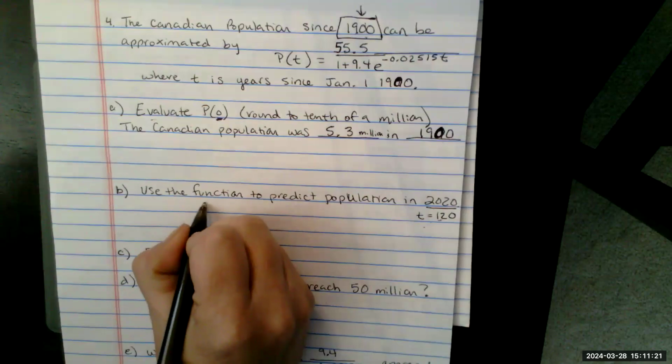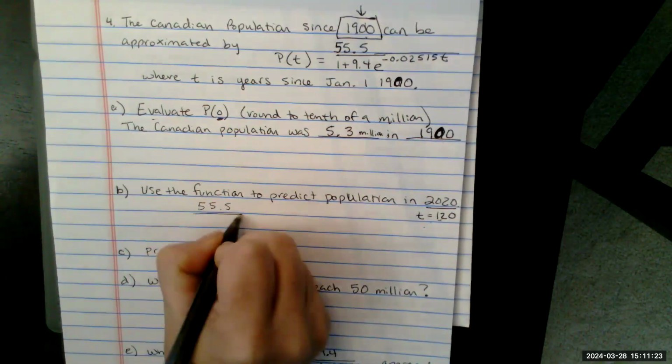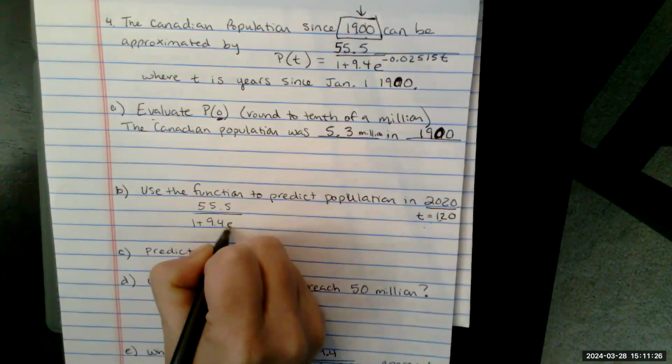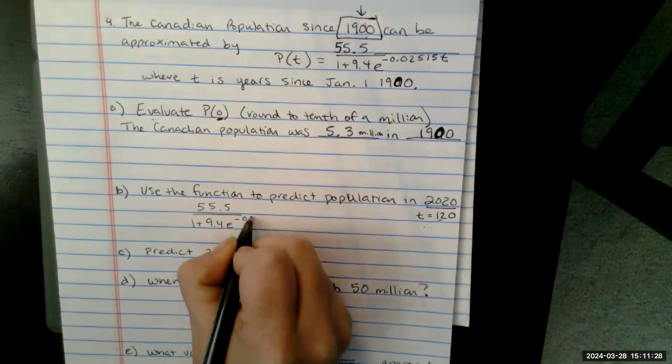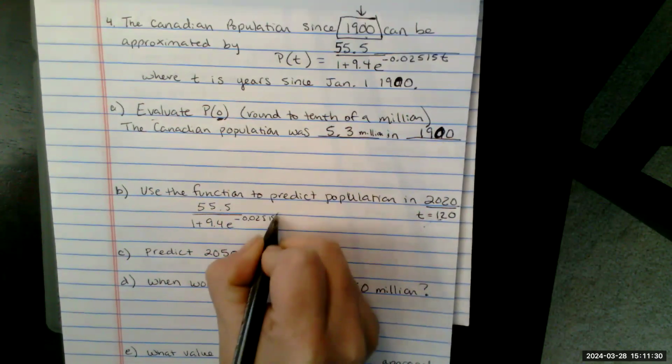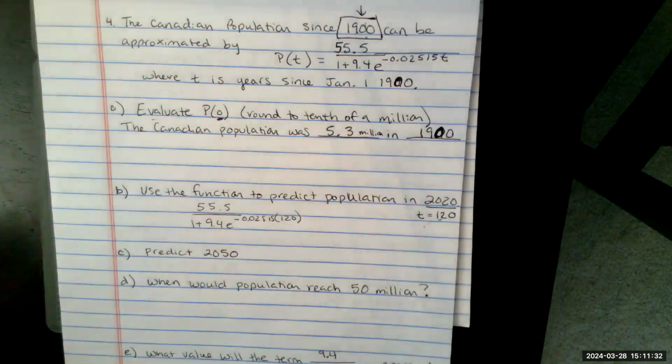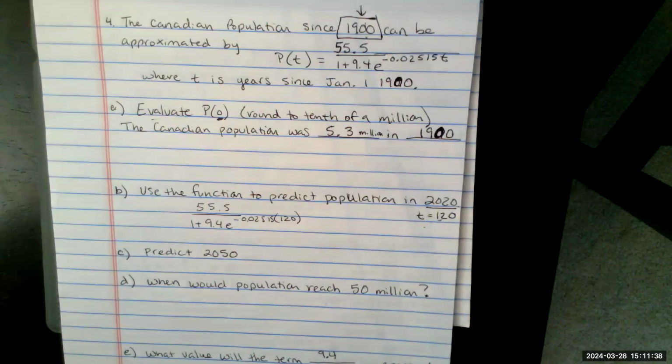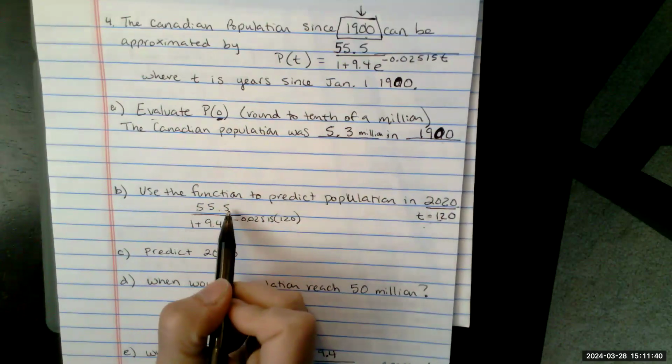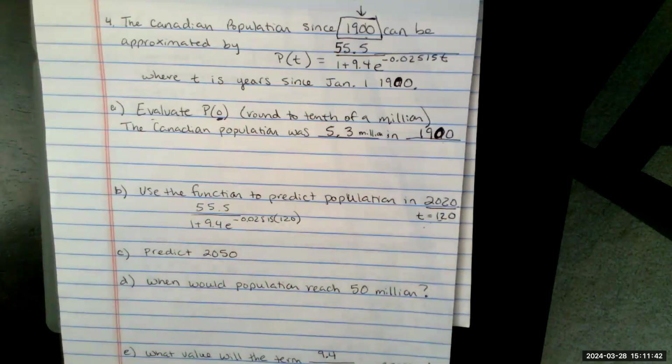So go back to your formula and plug in 120 for t. Again, be careful with your order of operations. Make sure you're doing all the stuff at the bottom first, and then 55.5 divided by what you get on the bottom.